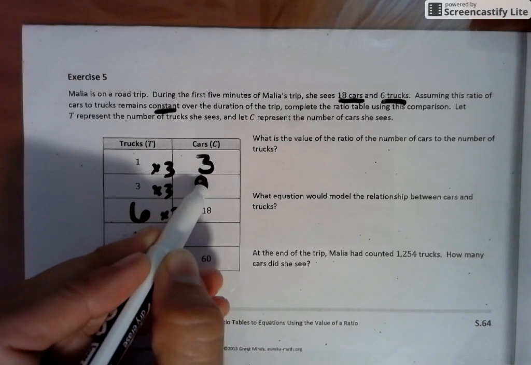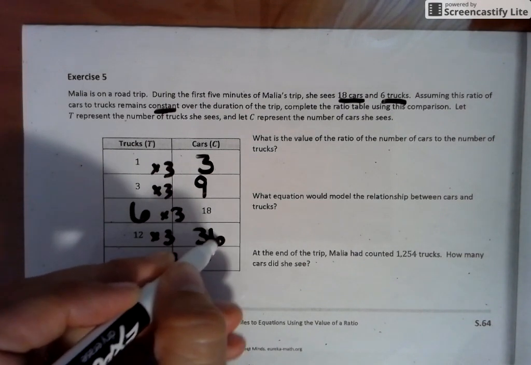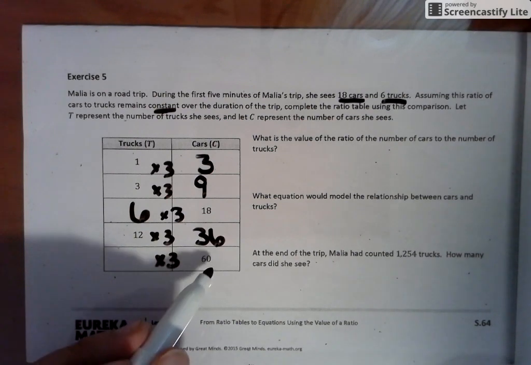So if we take the trucks and we times it by 3, we will get the car value. So if you notice, the trucks are always a third of what the cars are. Or you can look at it in the sense that cars are always 3 times as many as trucks. So 3 times 3 is 9. We have the 6 times 3 is 18. 12 times 3 is 36.